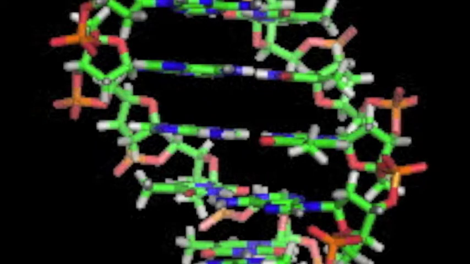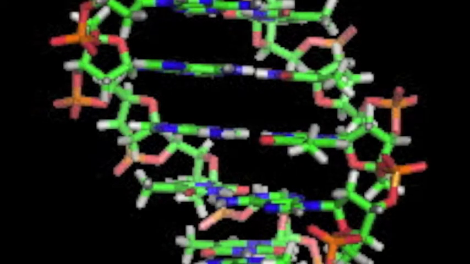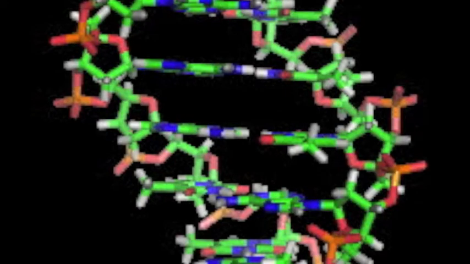The common laboratory strain, and there are different strains of E. coli that can differ considerably, the common laboratory strain has 7 copies. So this is multiple copy and scattered.